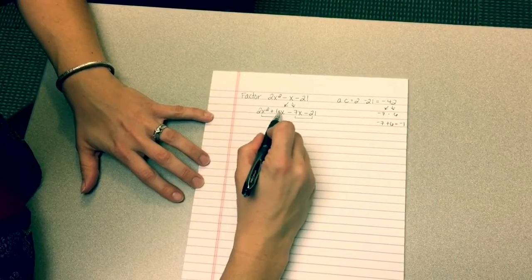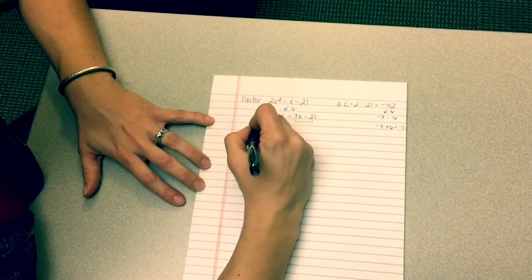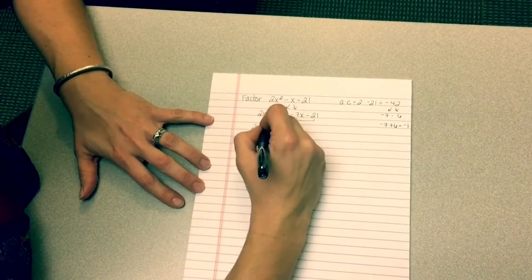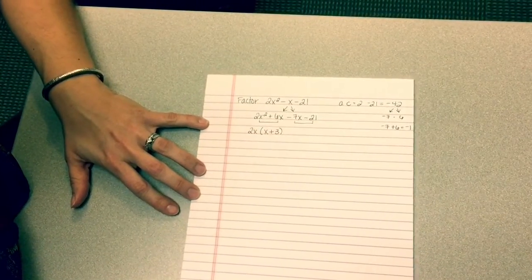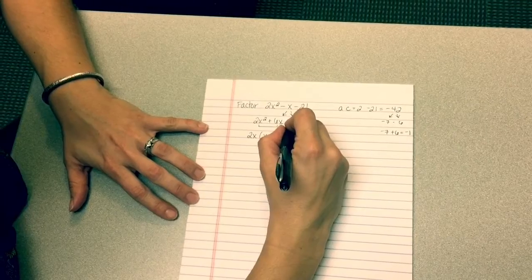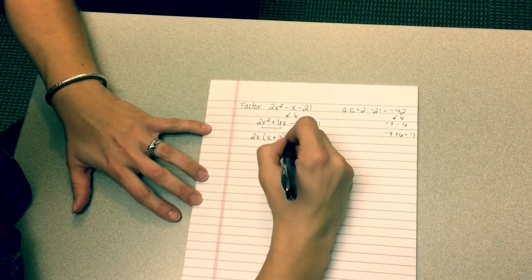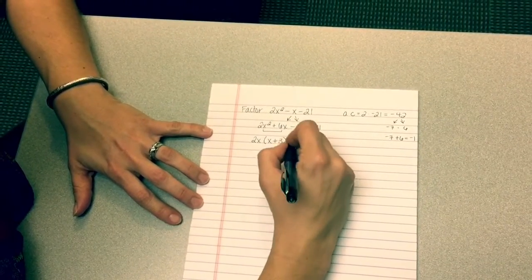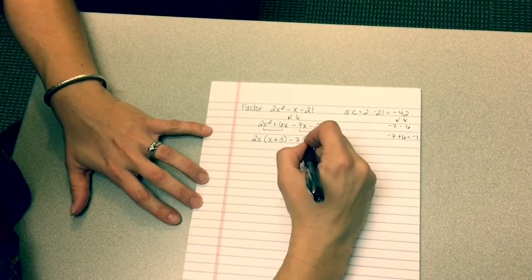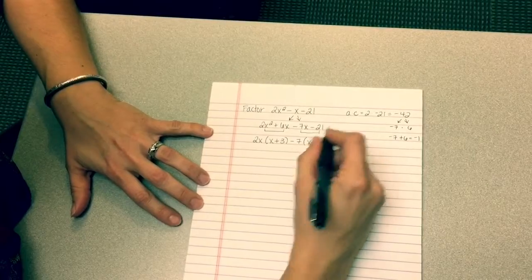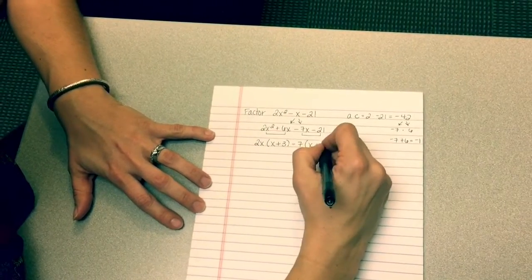If I consider these two first terms, my GCF is 2x, so I factor that to the front, and that leaves me with an x plus 3 as my binomial. I need to factor out a negative because of this minus here, and then I realize there's a 7 in common. So I'll factor out a negative 7, which leaves as my binomial an x plus 3. Be careful of that factoring and that negative there.